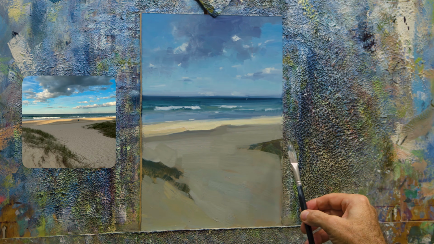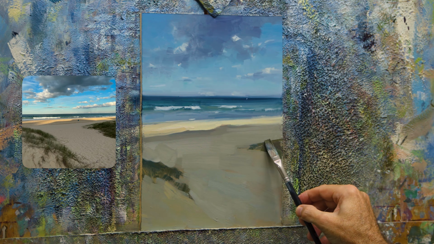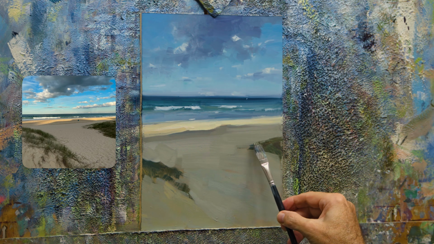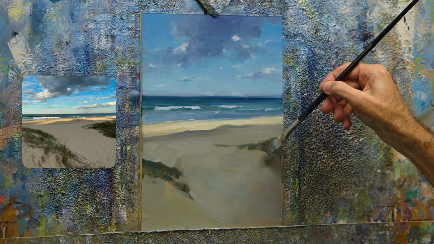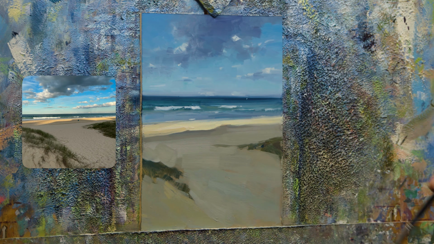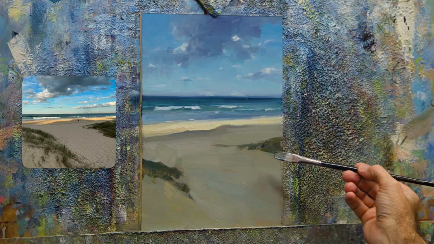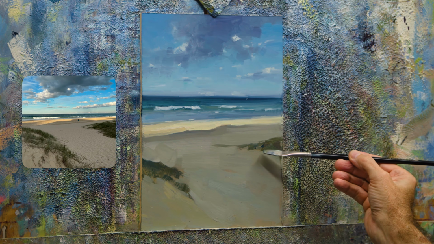And there wasn't a great deal of the grasses in this scene, but they act as great little directional lines. But their most important benefit is their tonal aspect, that nice bit of dark value up against the grass.